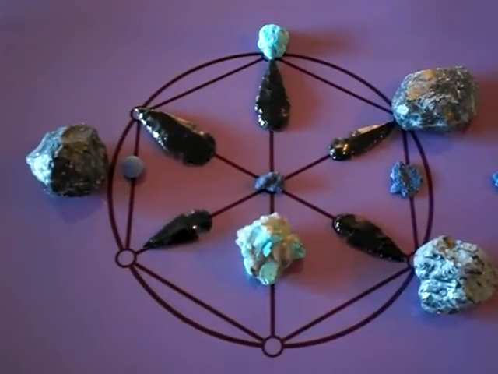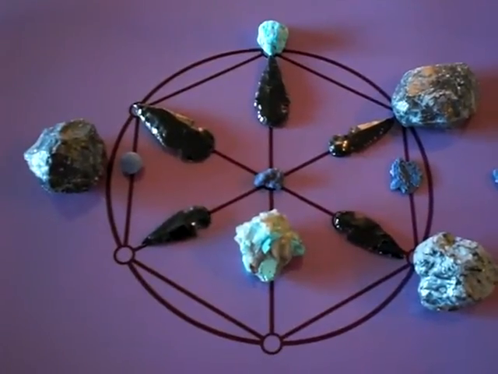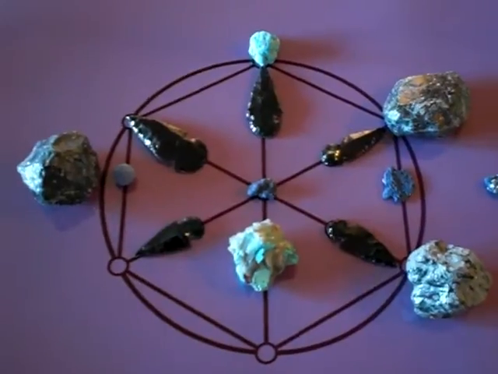If you're transmuting negative into positive, you want to definitely clear the stones. Okay? So once a week. Now, how do we activate this?